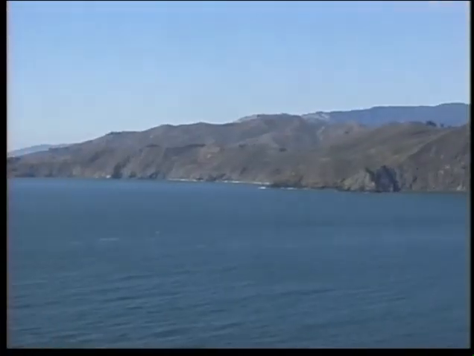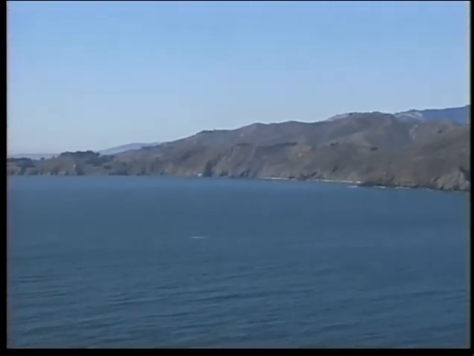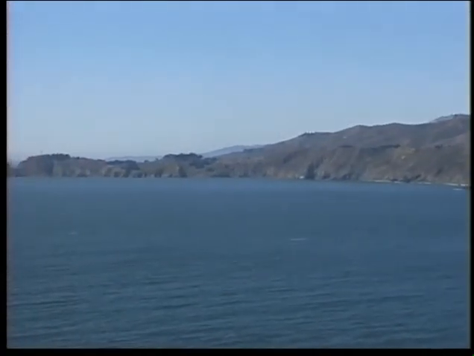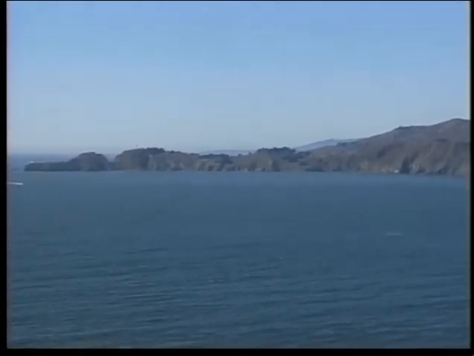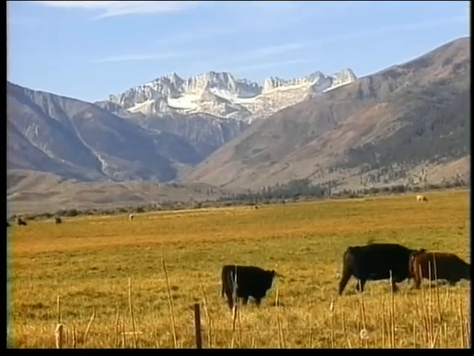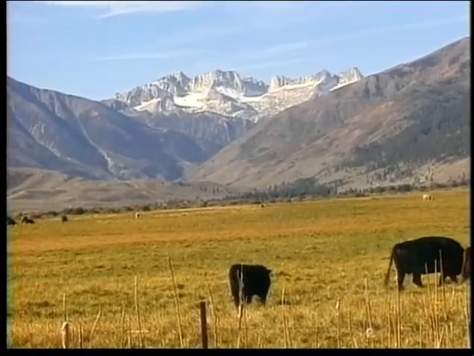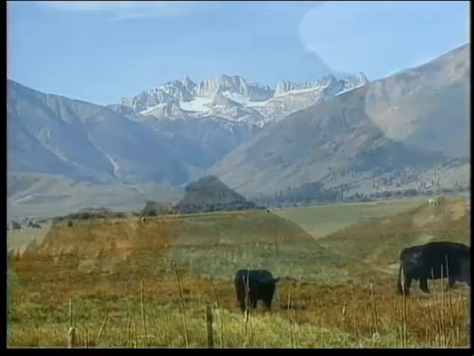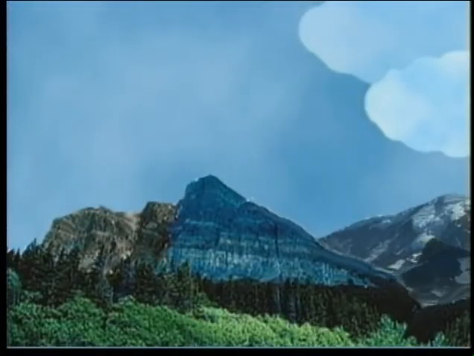Looking west from the California coast lies the Pacific Ocean. As winds blow across the Pacific Ocean toward the California coast, they pick up moisture. Running parallel to the ocean is a steep range of mountains called the Sierra Nevadas. These mountains act as a barrier to the moisture-laden winds, causing the air to rise.